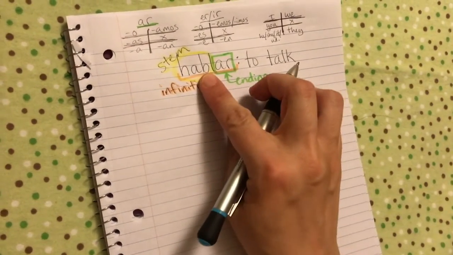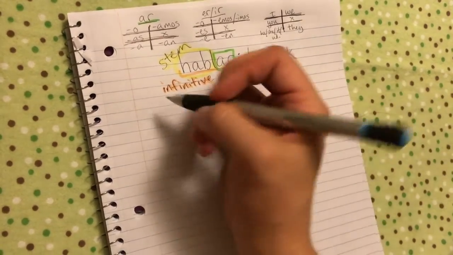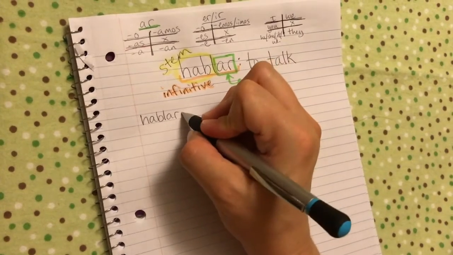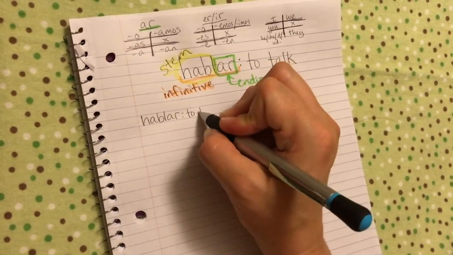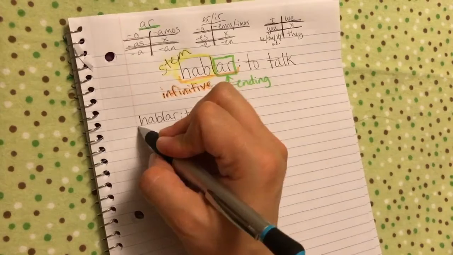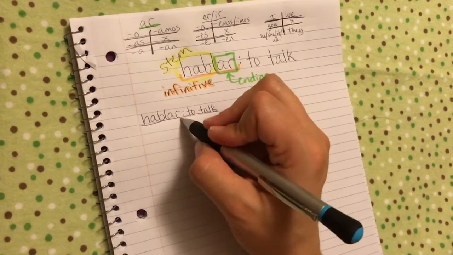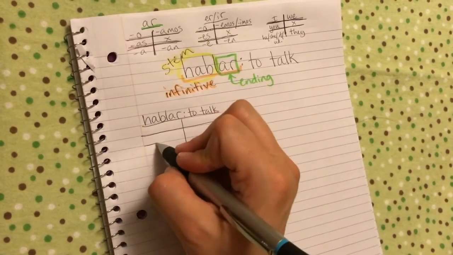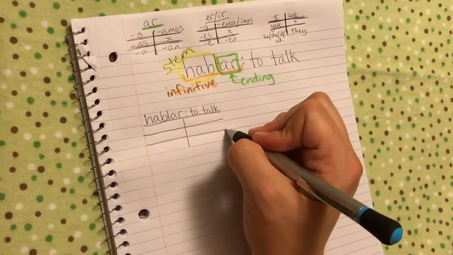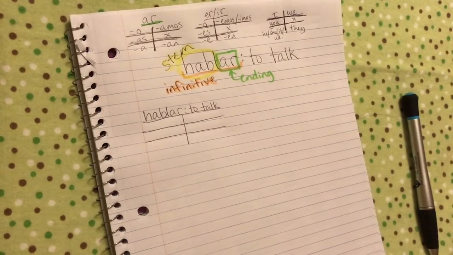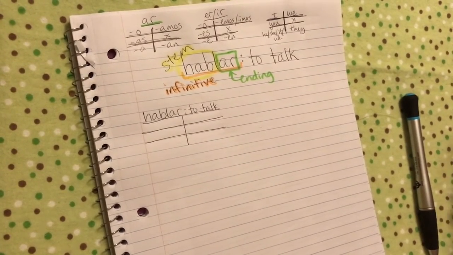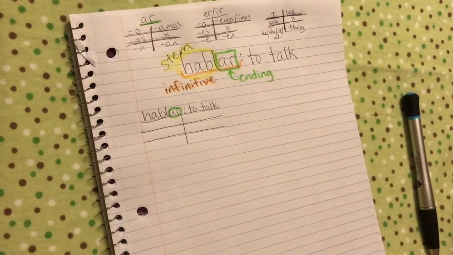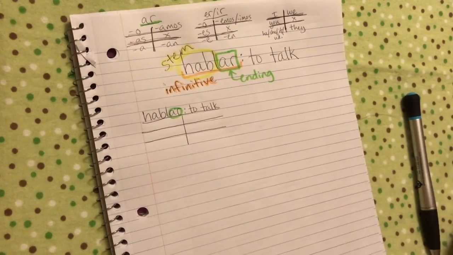So let's go ahead and start that out with hablar as my first example. I'm going to write it over here. Hablar means to talk. First thing I'm going to do, circle the ending, write your stem. I'm going to circle my ending, and I'm going to write my stem. Now the stem here is habl.